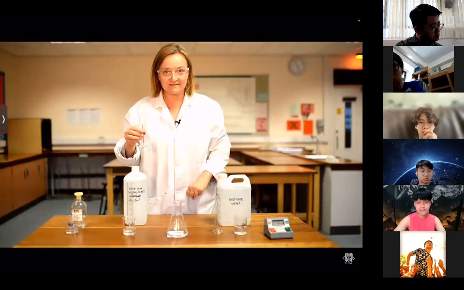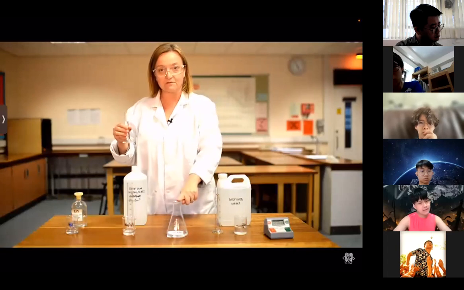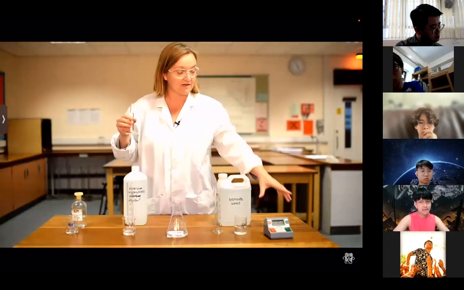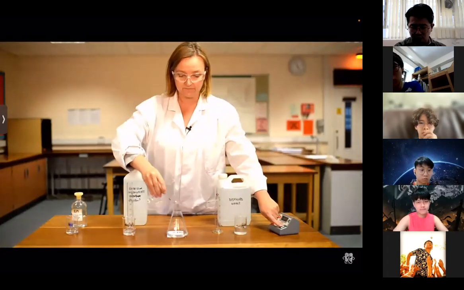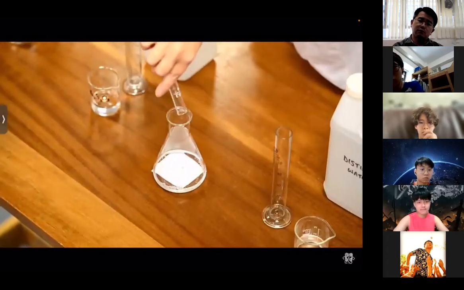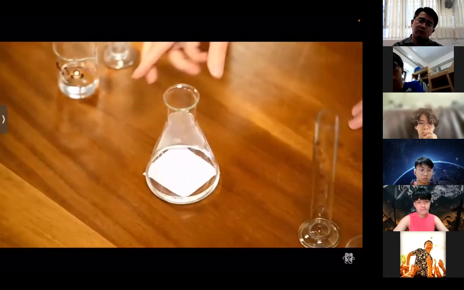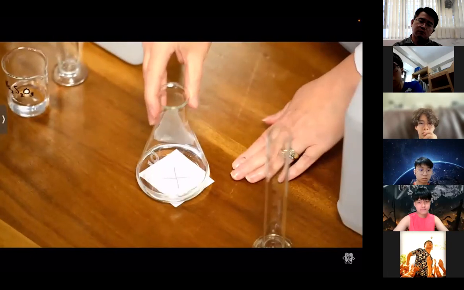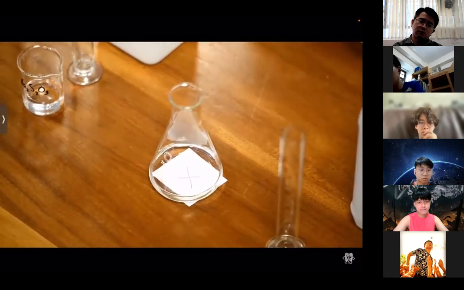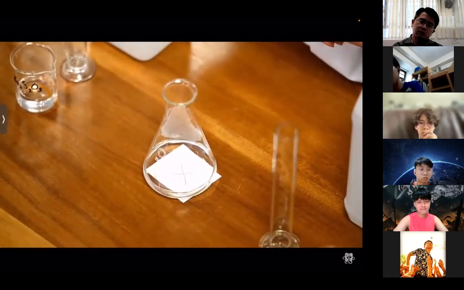The reaction is going to start as soon as I mix the acid with my sodium thiosulfate, so I need to be ready with my timer to start as soon as I add it. Just a swirl or two to get them well mixed, and then I'm going to observe the cross through the solution by looking directly above.